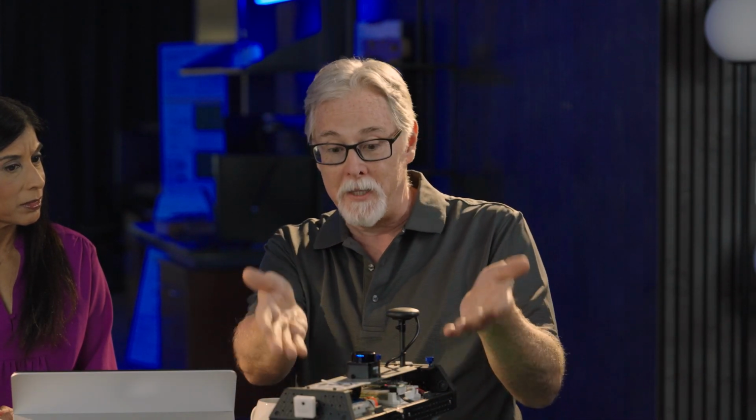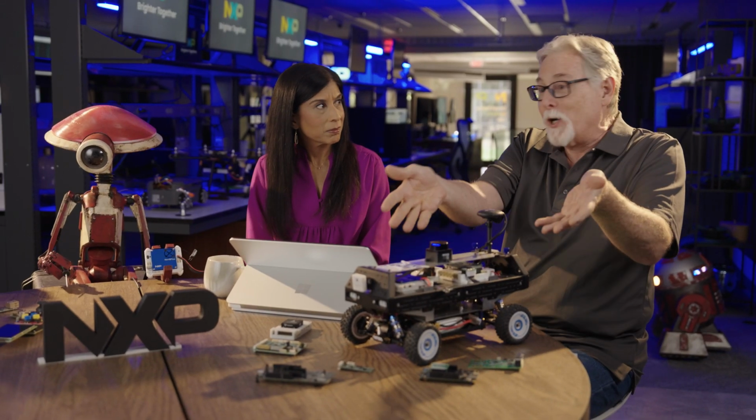So we provide all that as a complete reference starting solution with T1 automotive Ethernet and CAN bus connectivity, GPS. It's really ready to go to make this kind of mouse bot.